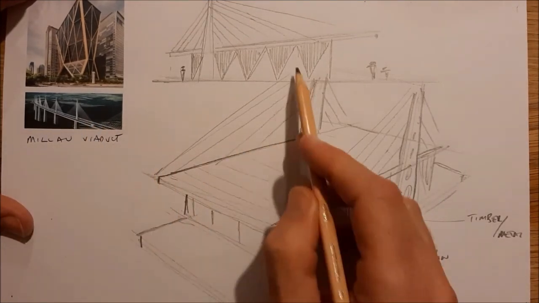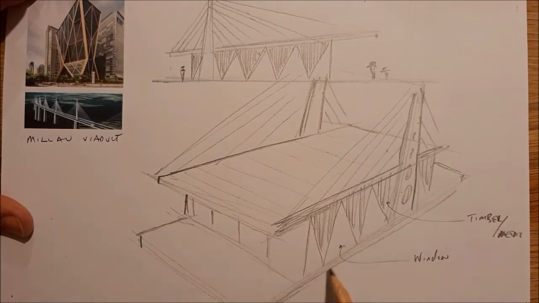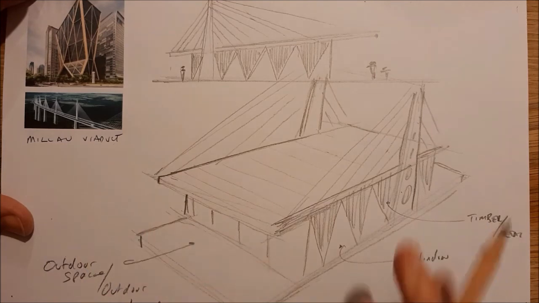Same with the bridge on here, the cantilever effect. You could annotate it saying that this could be outdoor space. So we've got some outdoor space, outdoor living, that type of thing on here. So that could be some notes you put on there for this stage. So on here, annotation is quite lightweight, but it's just one idea.